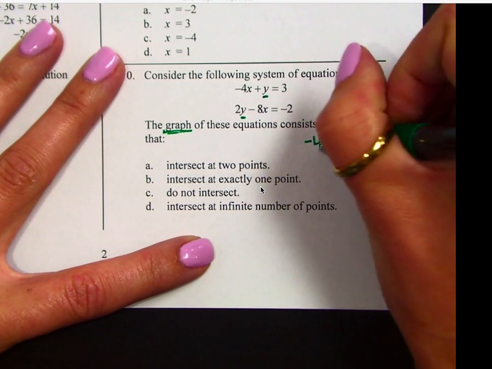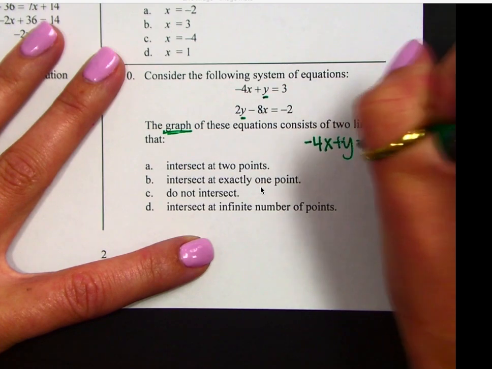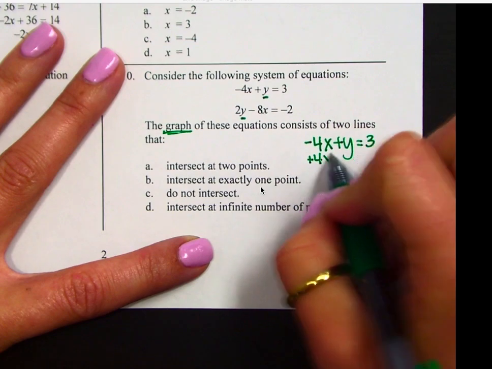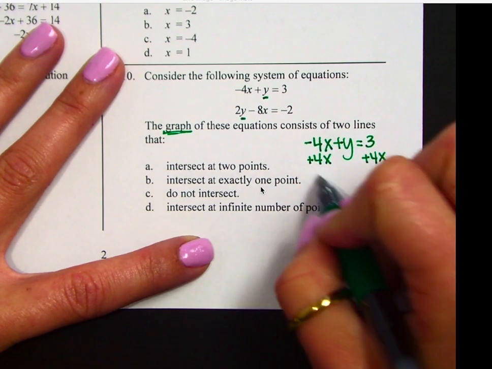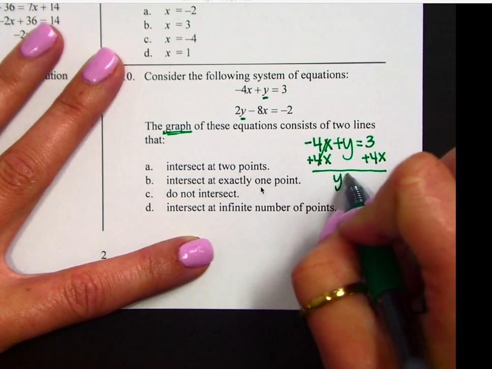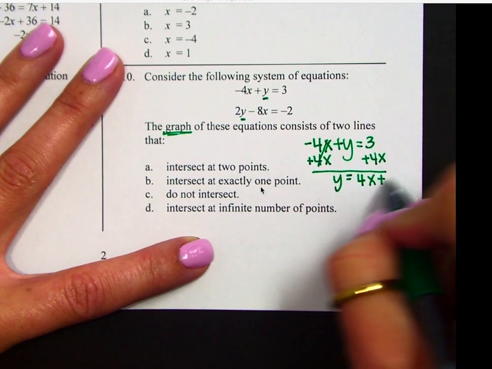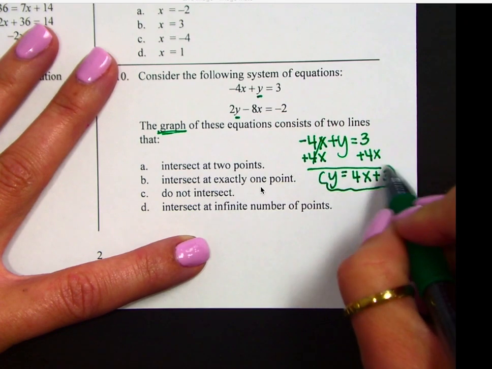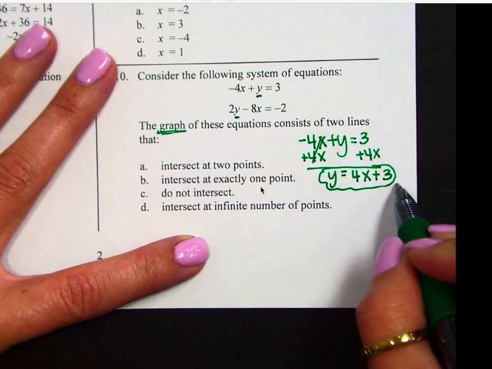So if this is my first equation, I'm going to put it in slope-intercept form by moving the x term to the other side. So that leaves us with y equals 4x plus 3. Okay, so that's going to be the first line if we were to graph.